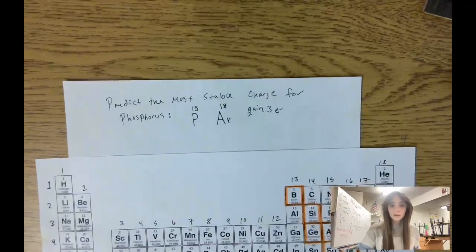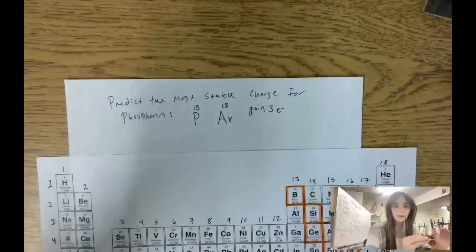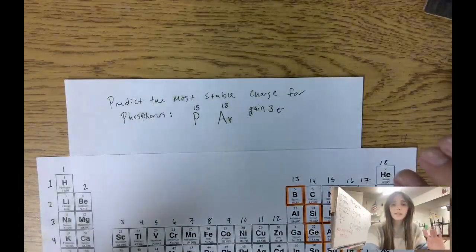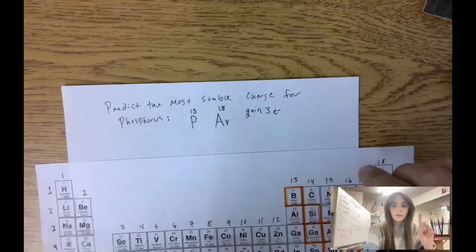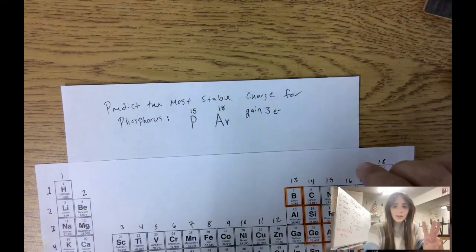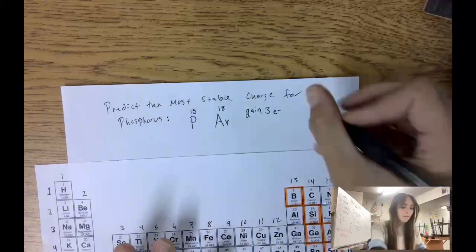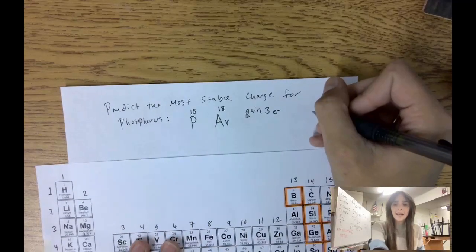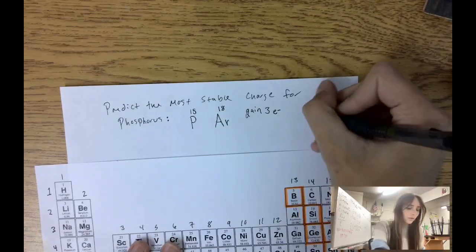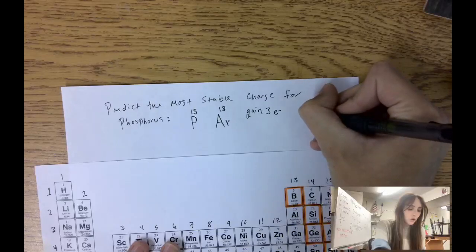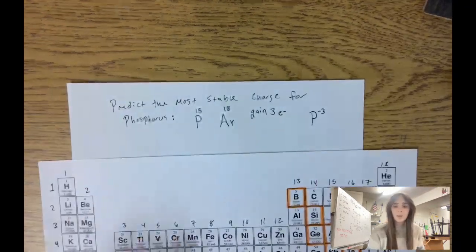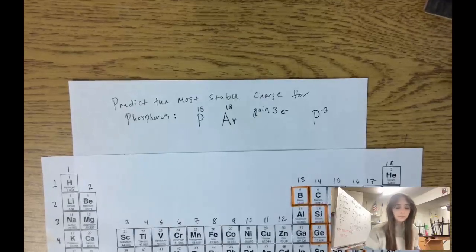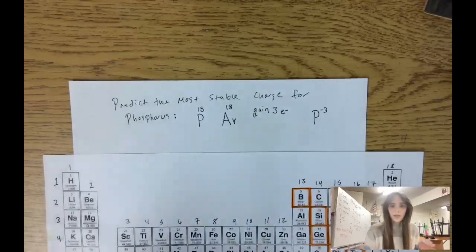So this is where we have to use logic. If you are gaining 3 electrons, what is your charge going to be? Let's think about it. The charge of 1 electron is -1. So if I'm gaining 3 negative things, that means my charge is going to be -3. So the way we write the most stable charge for phosphorus is P -3 in the top right corner. So that's a review of that concept.